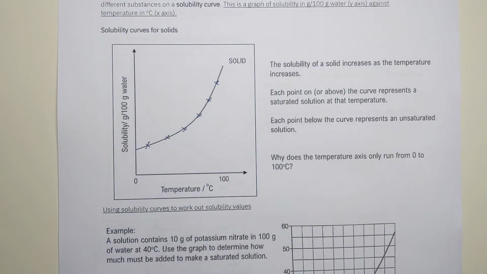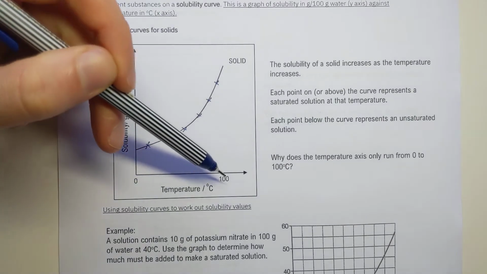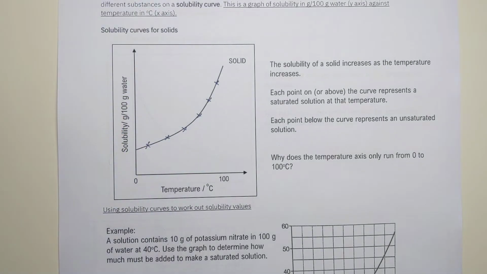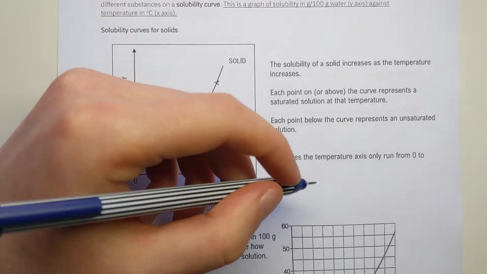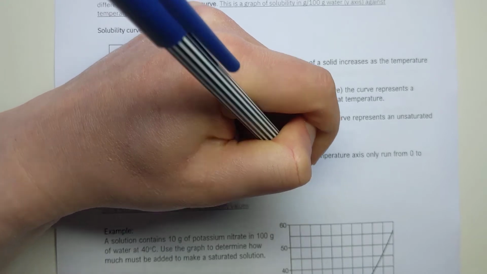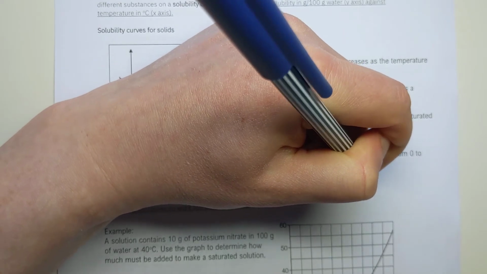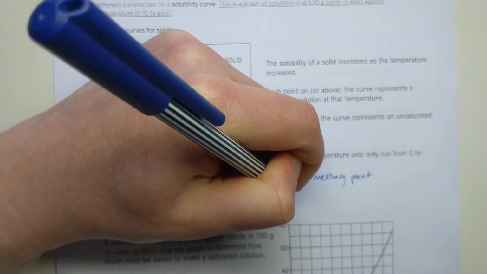One wee question that maybe could come up in the exam: why does the temperature axis only run from 0 to 100 degrees C? You'll spot that in every solubility curve, it's only from 0 to 100. It shouldn't be too hard to work that out. It's to do with water. If I go below 0, I've actually got ice rather than water, and it's quite hard to dissolve things in ice. If I go above 100, I've got steam, and again, it's a gas, quite hard to dissolve something in steam. So the reason it's between 0 and 100 is that 0 degrees C is the melting point, or the freezing point, depending on your direction, and 100 degrees C is the boiling point.